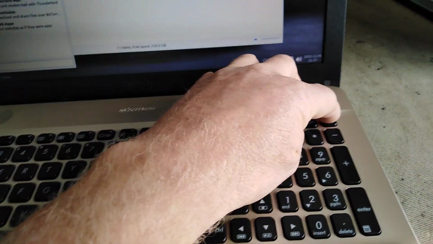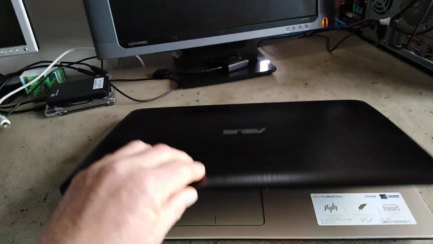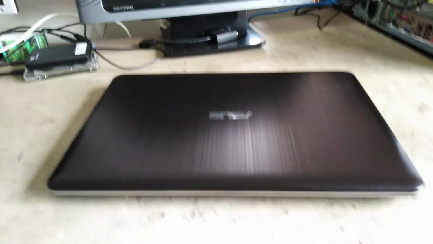Now I'll shut down. Go and press the power button and hit shut down. And there we are. Good, basic, functional little machine.